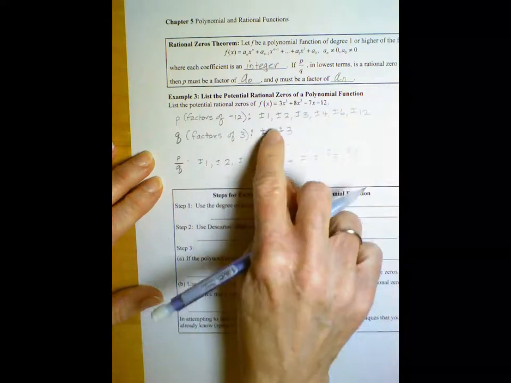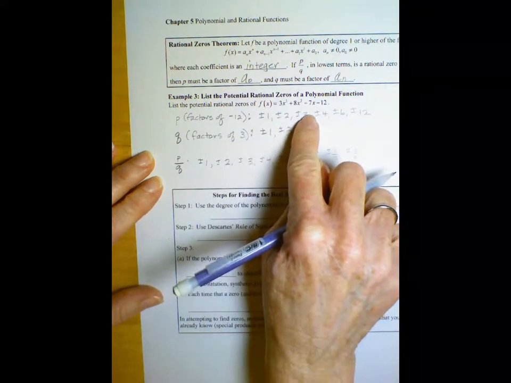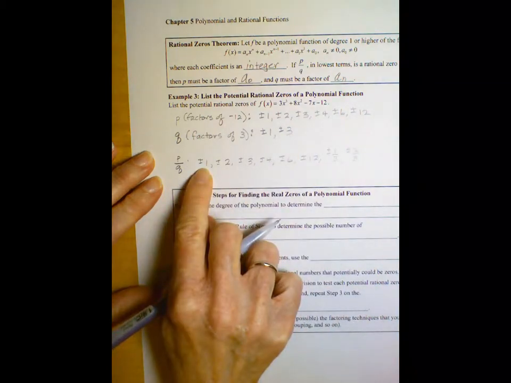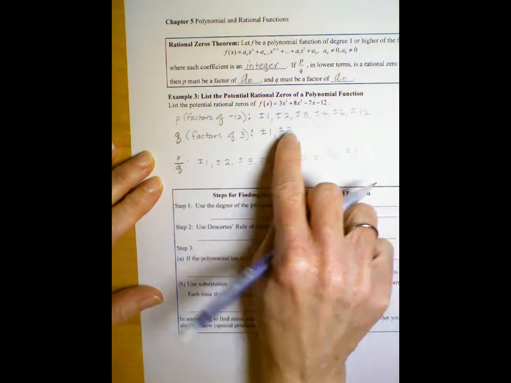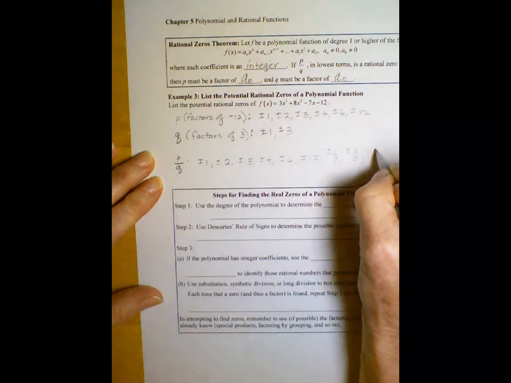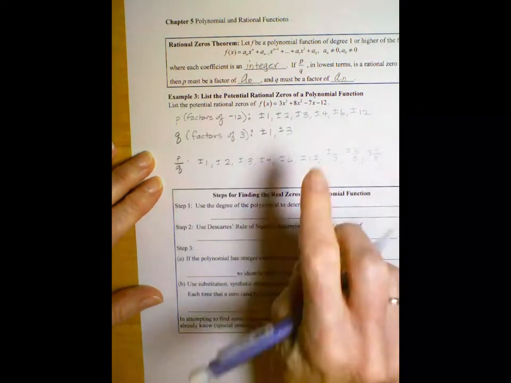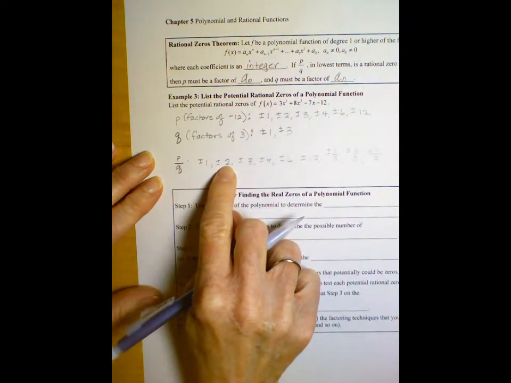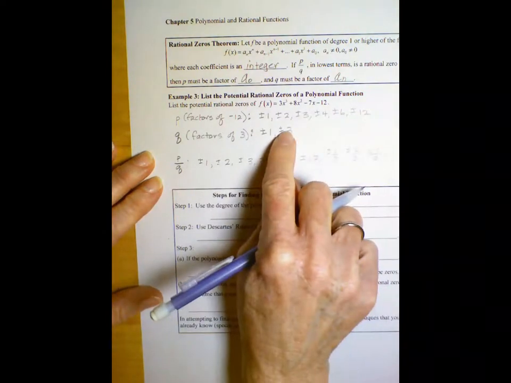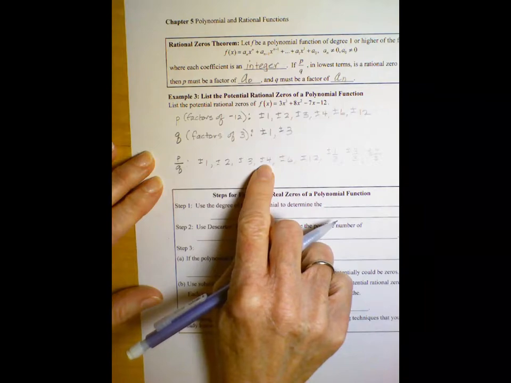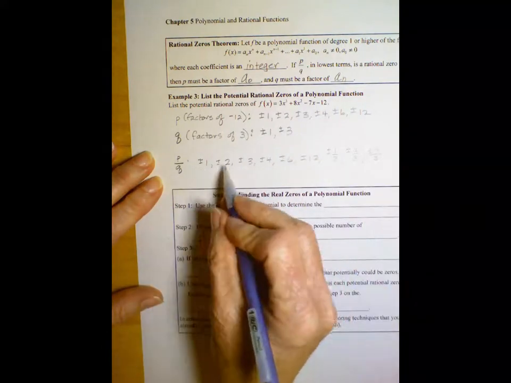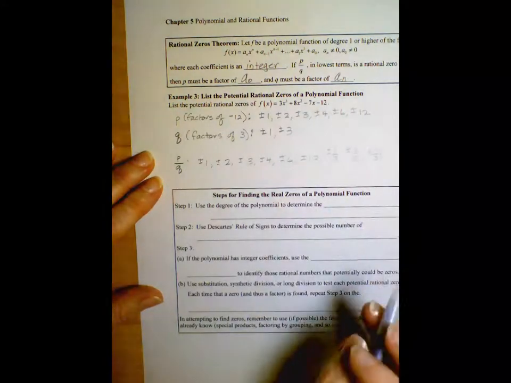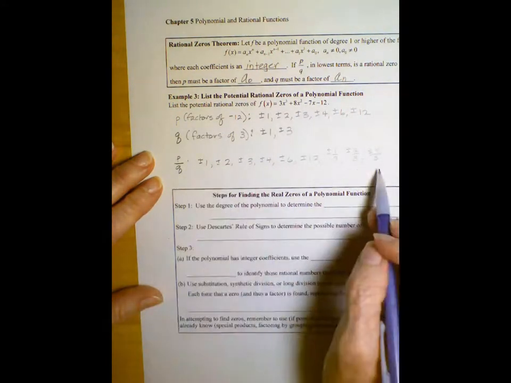And, okay, so I've done 1 over 3, 2 over 3, plus or minus 3 over plus or minus 3. Well, that's just plus or minus 1, so I've already got that. Plus or minus 4 over plus or minus 3, I don't have that yet. Plus or minus 6 over plus or minus 3, well, that would be plus or minus 2. And plus or minus 12 over plus or minus 3 would be plus or minus 4. So this is it. What do we have? 1, 2, 3, 4, 5, 6, 7, 8, 9 twice. So we have 18 potential zeros.